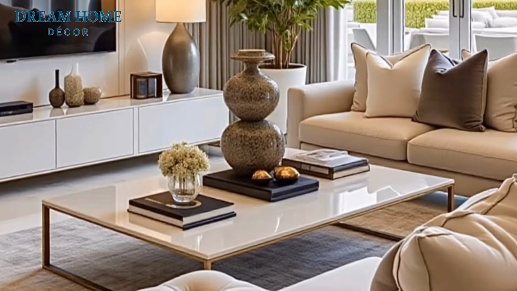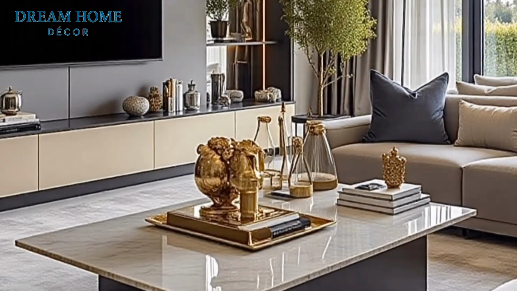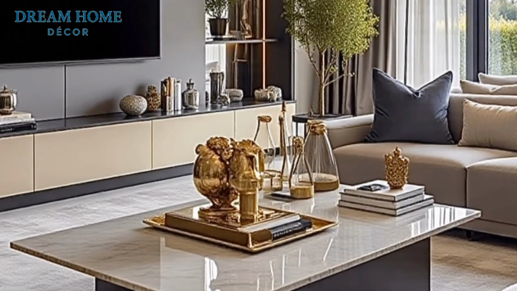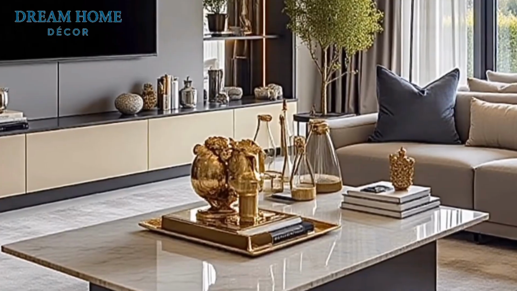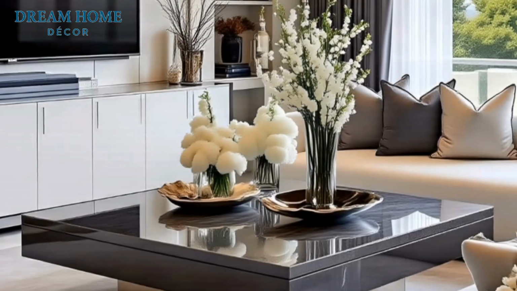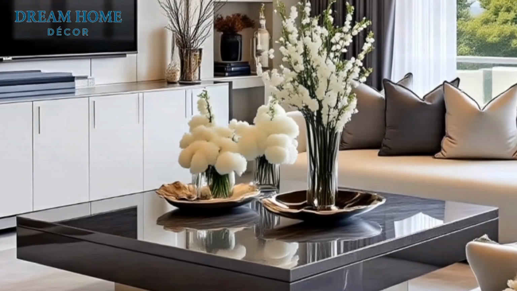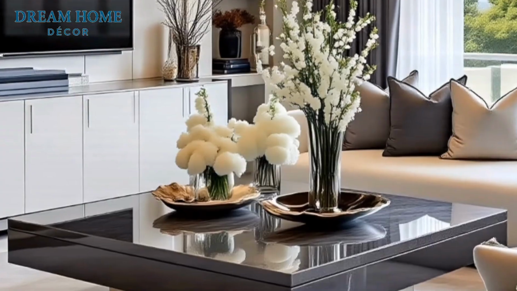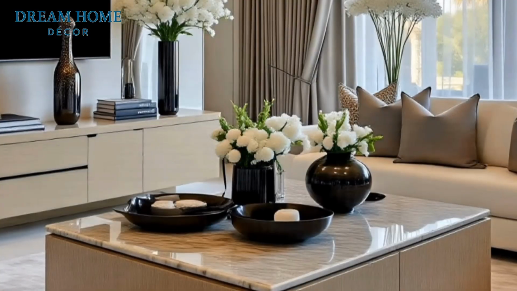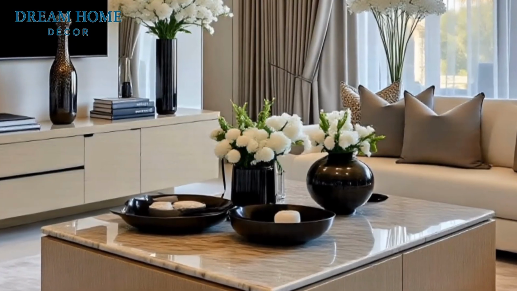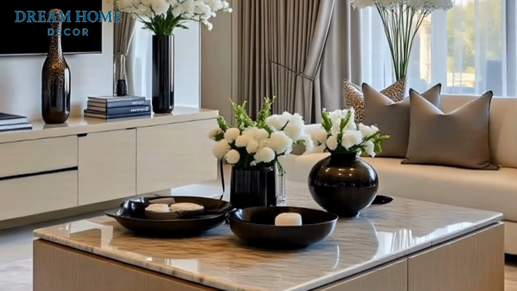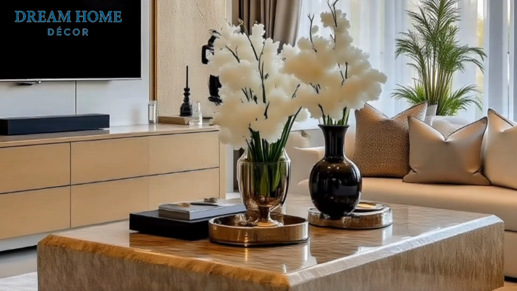If you love a cozy atmosphere, incorporate soft textures. A woven runner or a small tablecloth can add warmth and a relaxed vibe. Pair it with candles or lanterns for a warm glow in the evening. These small touches can transform the coffee table into a comforting focal point.